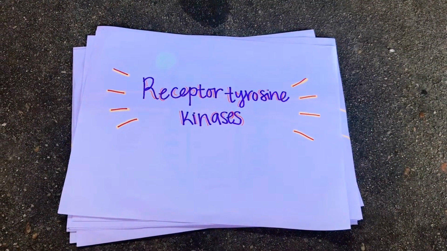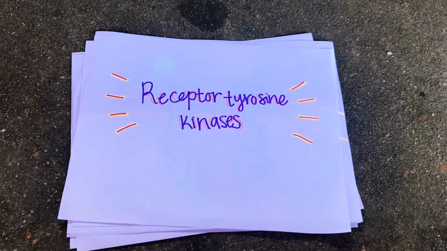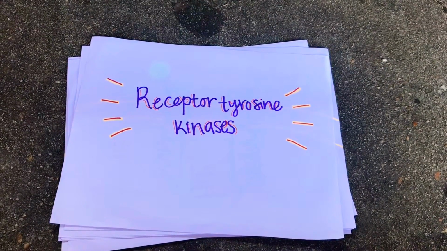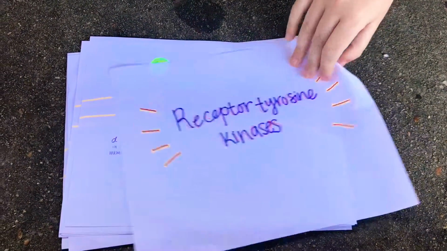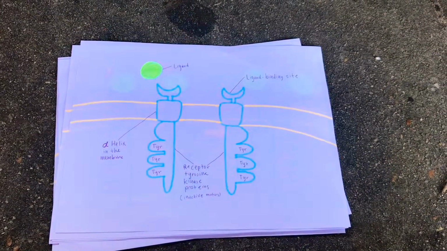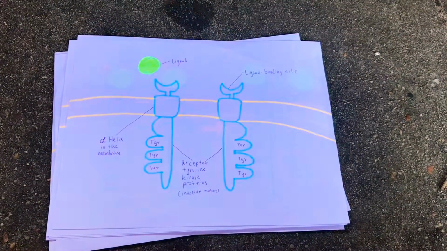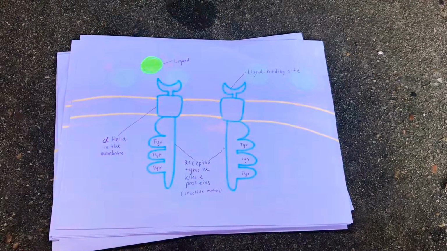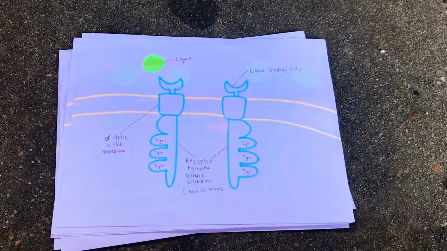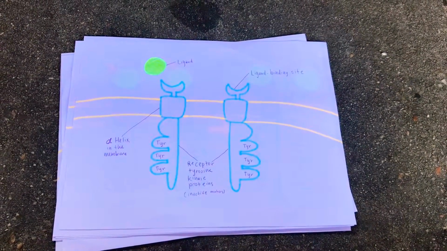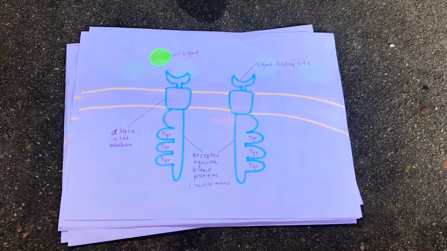The next type of protein that we're going over is the receptor tyrosine kinases. Receptor tyrosine kinase proteins come in pairs. Each kinase is an individual monomer. When a ligand bonds to each receptor site on the kinases, the kinases change shape and bind together to form a completed dimer.